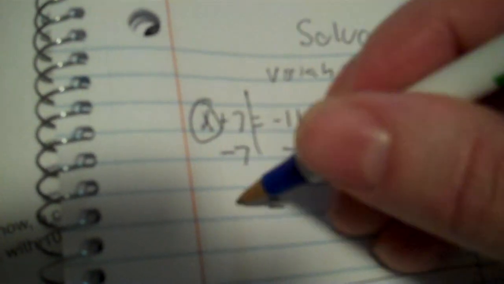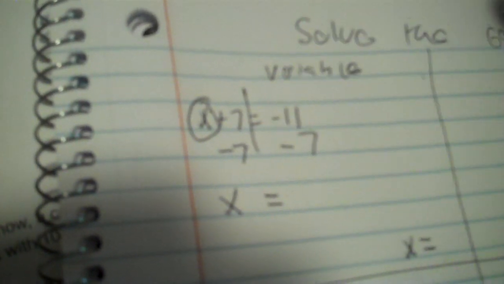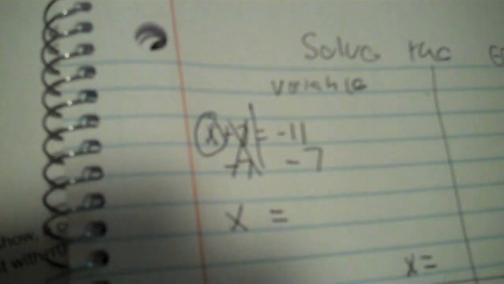Well, to get from positive 7 to 0, I go to the left. So that means subtract 7. Okay? So I line up the equals. You're going to want to get in the habit of that. So over here you got x, 7 minus 7, 0, so we can cross that out.